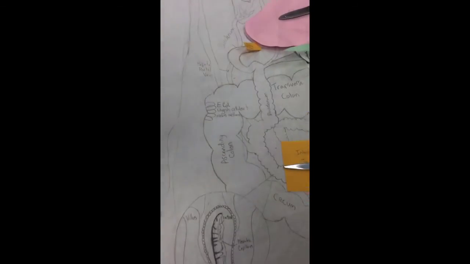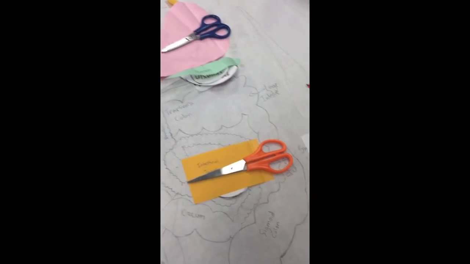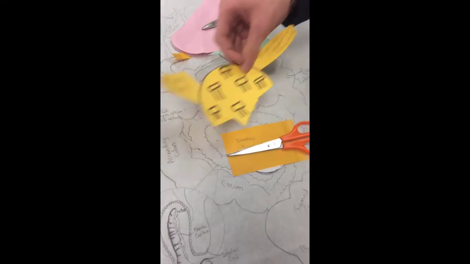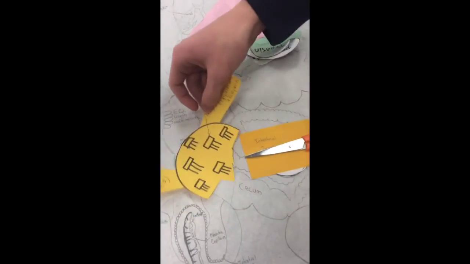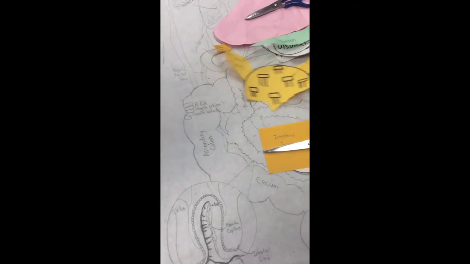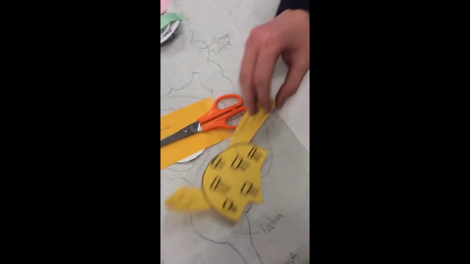The remainder of the indigestible food continues into the large intestine. There's the indigestible stuff. And then water is reabsorbed from the feces. The feces continue on until the anal sphincter is relaxed and the feces leave the body. Nice.